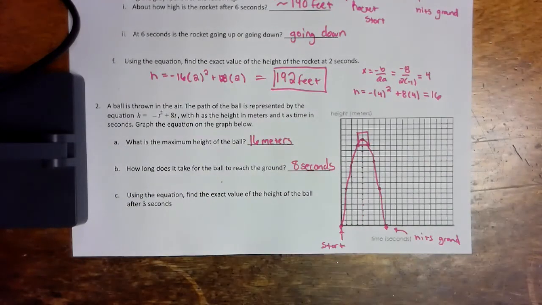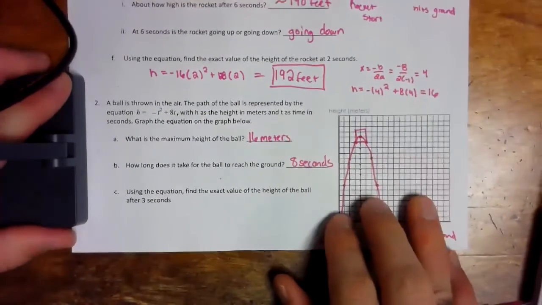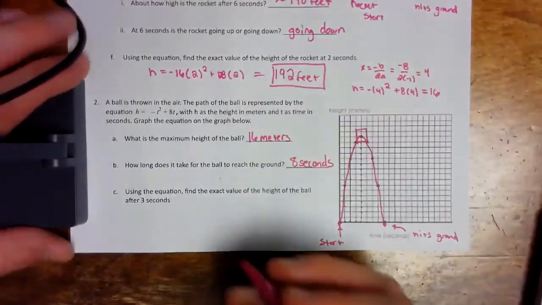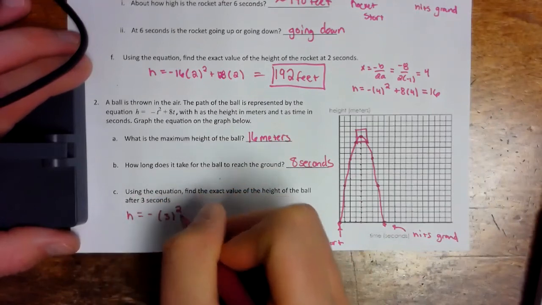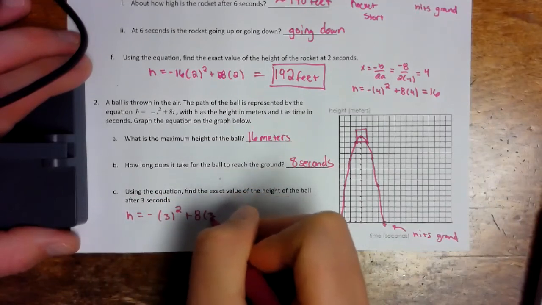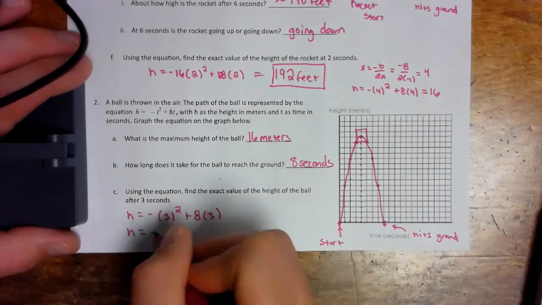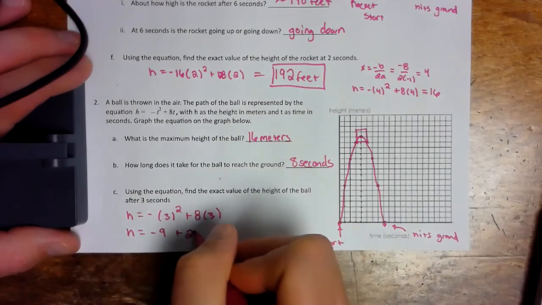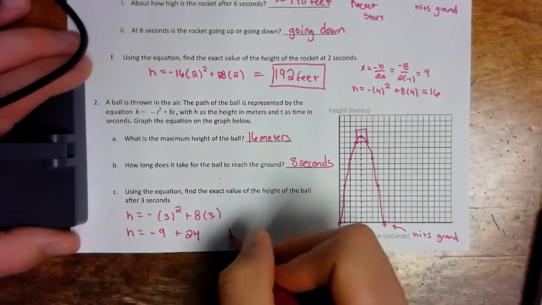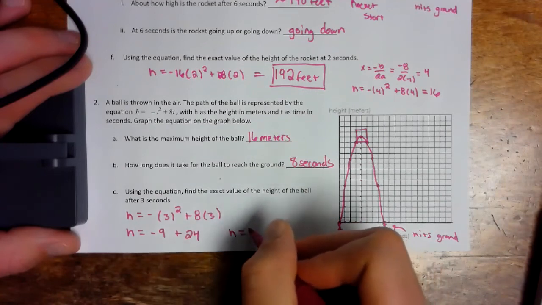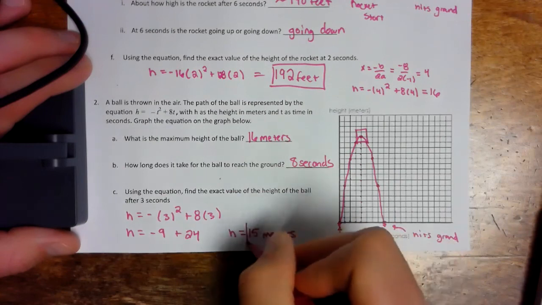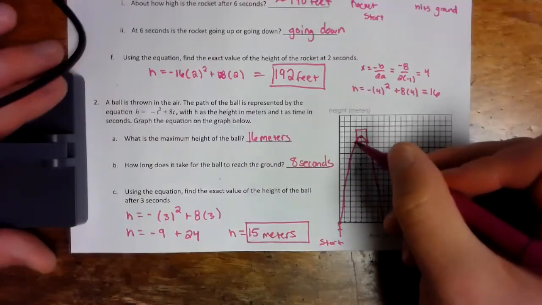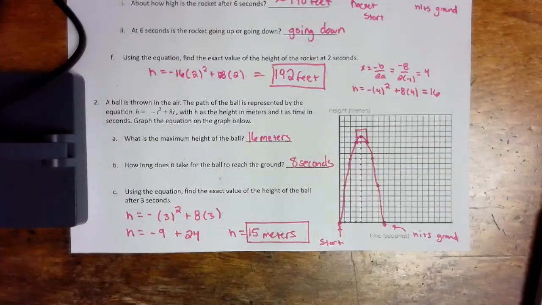Next: use the equation to find the exact value of the height of the ball after 3 seconds. Just like we did before, we're just going to plug in 3, and then that is it. Negative 3 squared plus 8 times 3. So negative 9 plus 24, which is 15. So you'd say 15 meters. Does that make sense? Should it be about 15? Yes, it's really close to reaching its max height, so 15 does make sense.